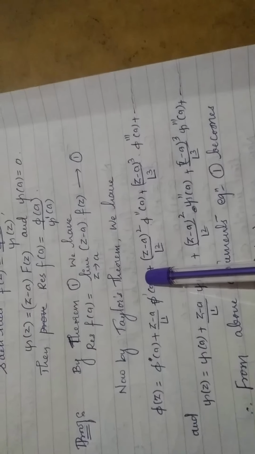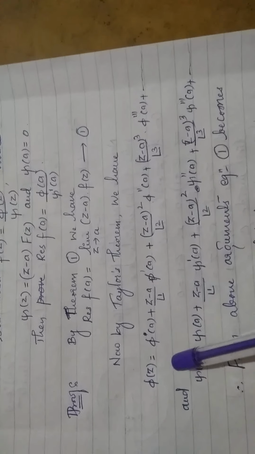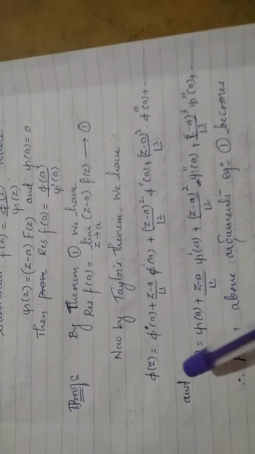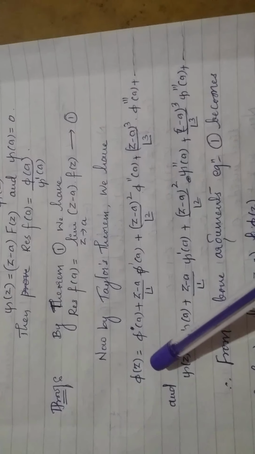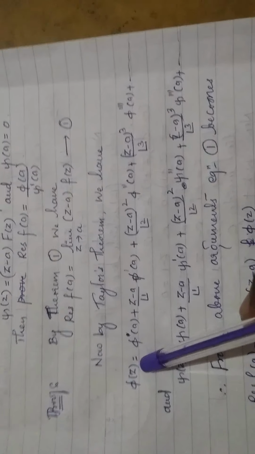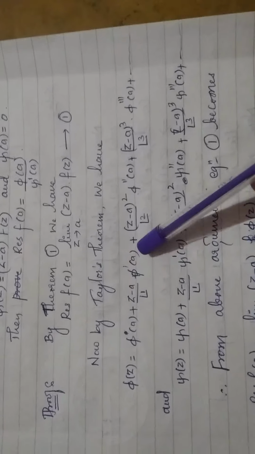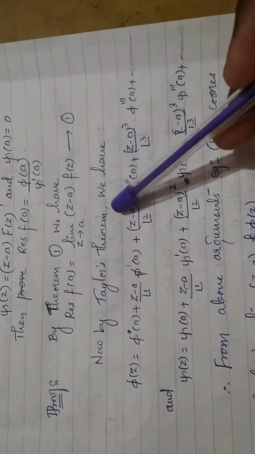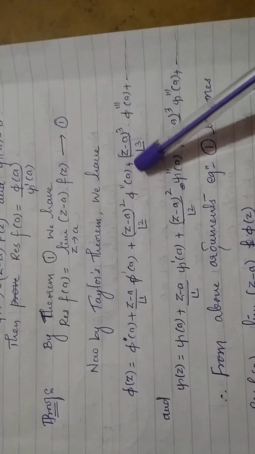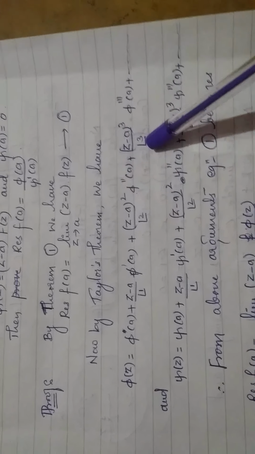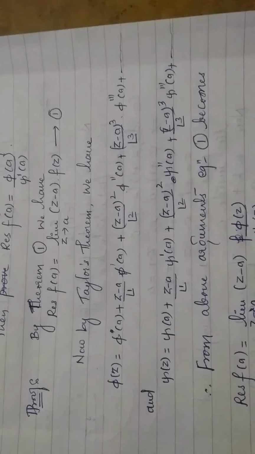Now by Taylor's expansion, or Taylor's theorem, we have this quantity. You need to apply it for both the functions phi of z and psi of z. So if you apply Taylor's expansion for phi of z, we'll get phi of a plus z minus a divided by 1 factorial into phi dash of a plus z minus a whole square divided by 2 factorial into phi double dash of a plus z minus a whole cube divided by 3 factorial into phi triple dash of a, and so on.